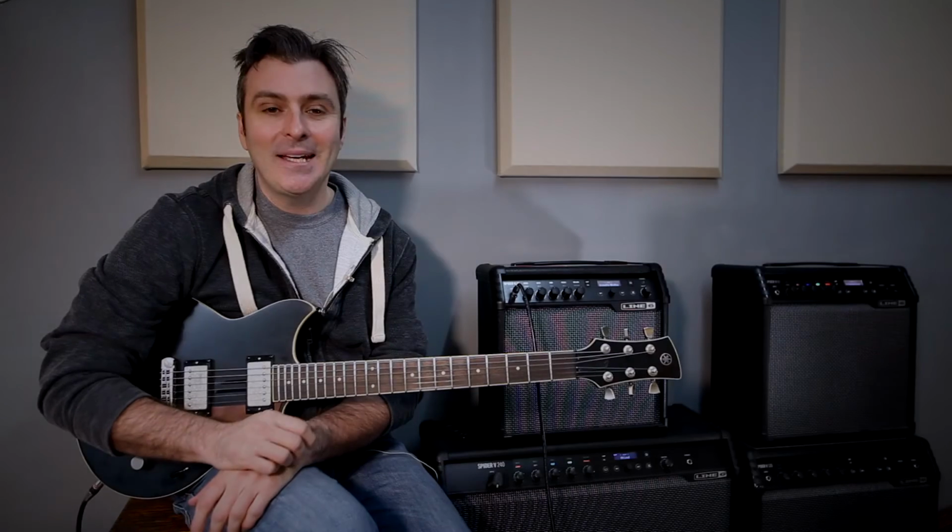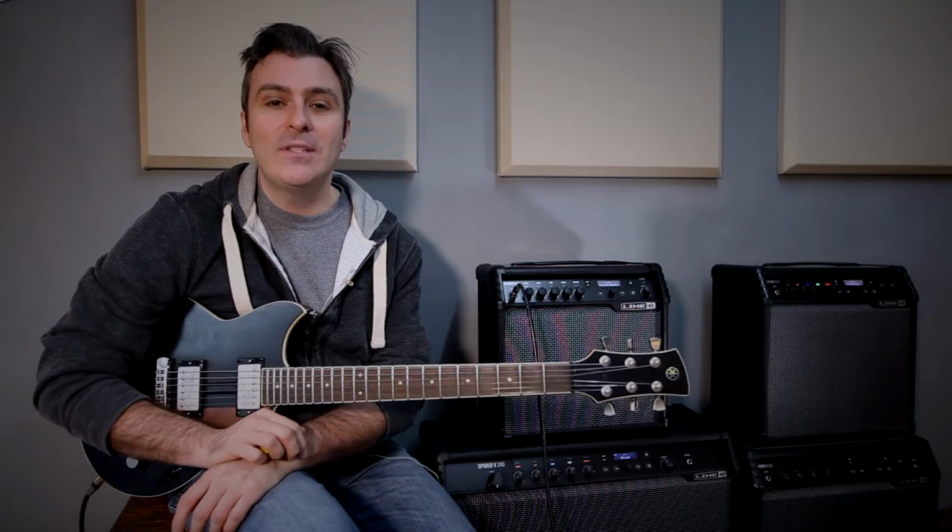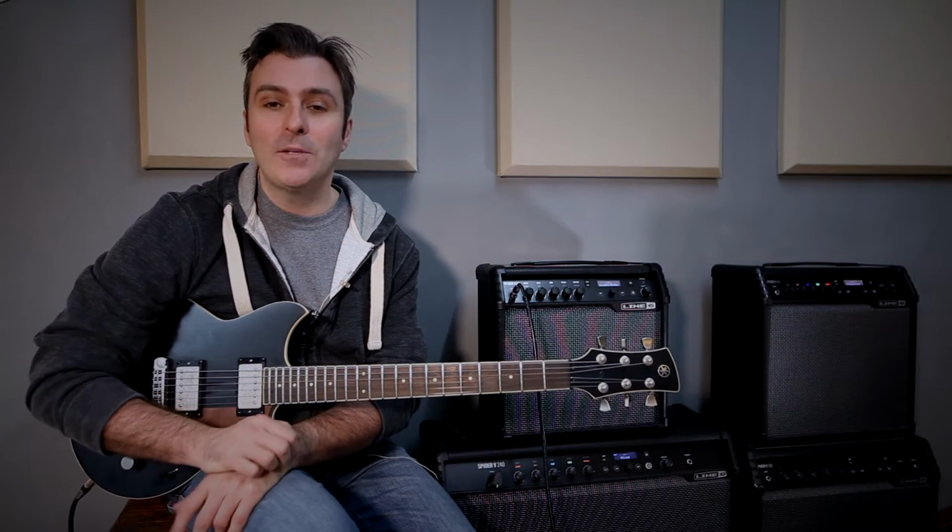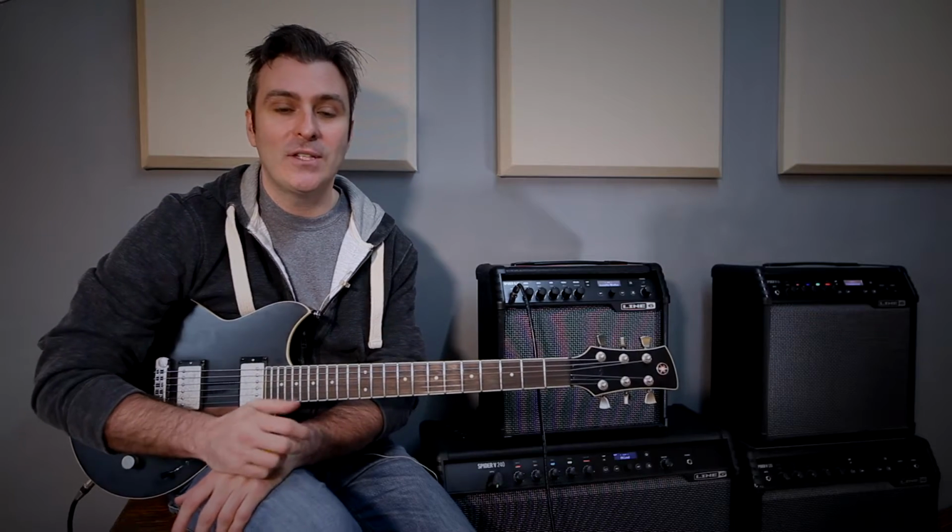Hi, Paul Hindmarsh here. So Spider 5 has over 200 different amp, cabinet and effects models, so it's possible to dial in a sound for any kind of song or style. Now the interface in Spider 5 is really easy to navigate by either using the front panel of the amp or by connecting an iOS or Android device via USB, and I'm going to show you how to use both.